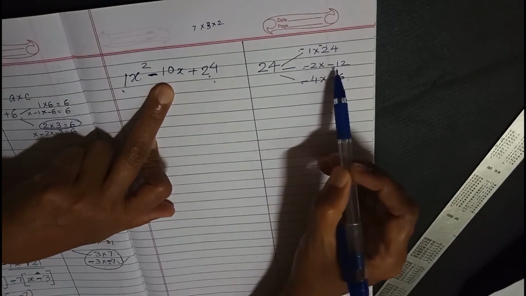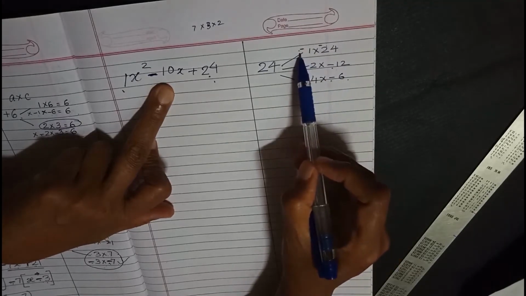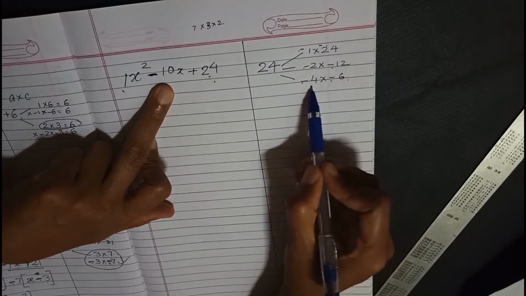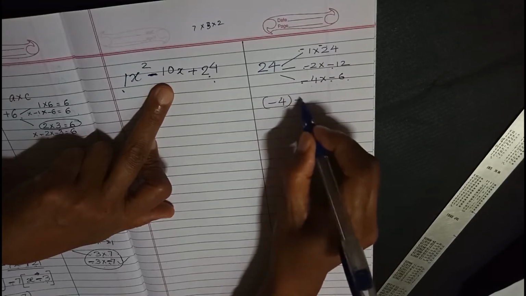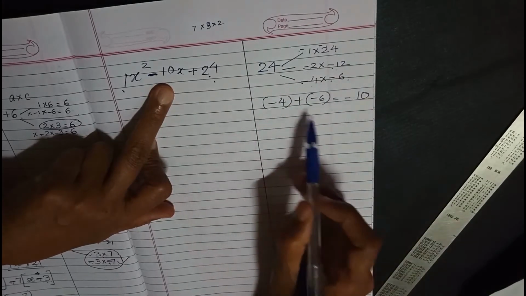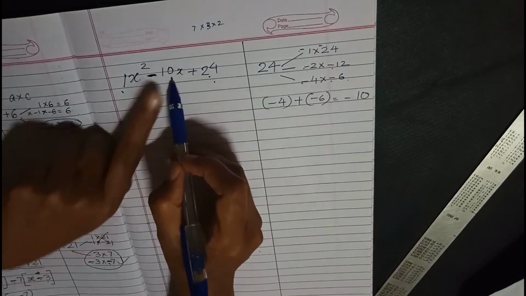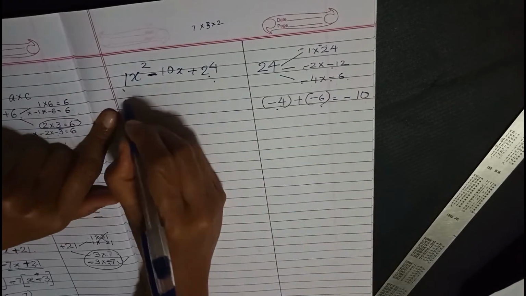So minus 2 plus minus 12 will be minus 14. Minus 1 plus minus 24 will be minus 25. But minus 4 plus minus 6, that is, when you add two negative numbers, you have to do the addition and give the common sign. So you see minus 4 plus minus 6 is giving me minus 10, which I want. So these are the two numbers that we should be selecting.